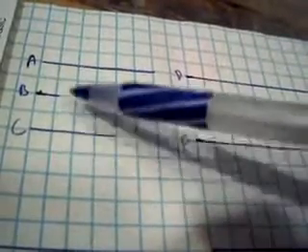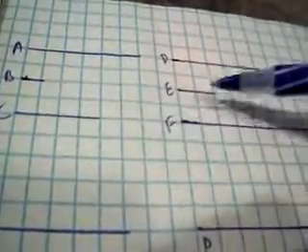So whether you say C is to B as F is to E, then fine. If you say B is to C as E is to F, you can say fine. Same difference.